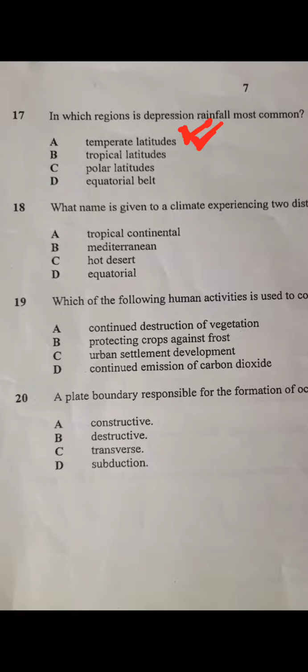What about tropical latitudes? In tropical latitudes there is high temperature and abundant moisture, and it is associated with thunderstorms and convectional rainfall. Depressions also occur in these regions, but not always. So we want the most common one, it's A. All right. Then also polar latitudes.